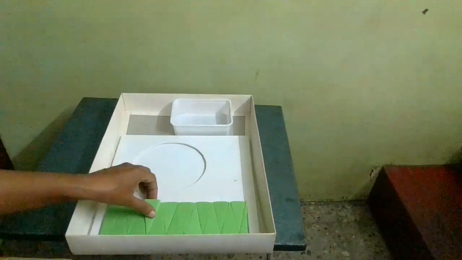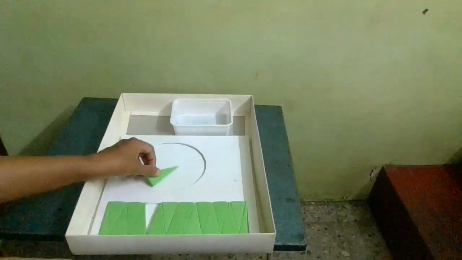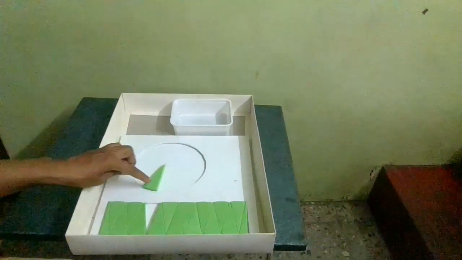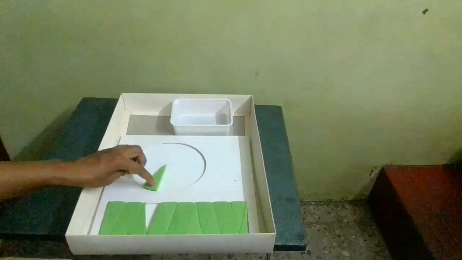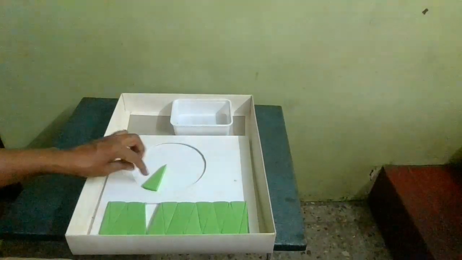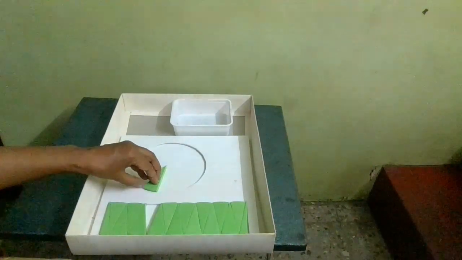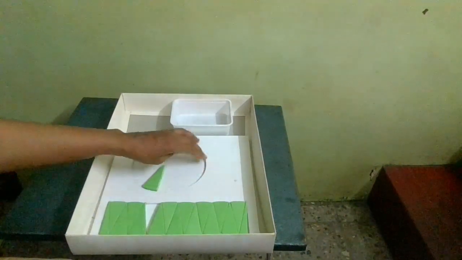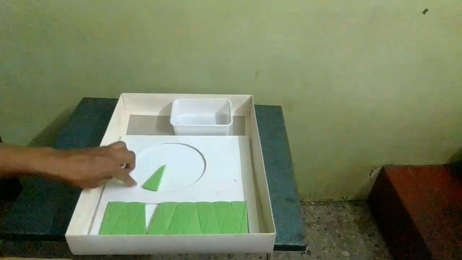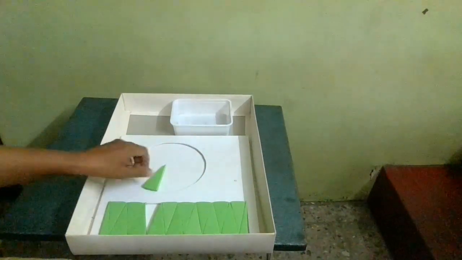If we take one piece, keep it in the circle and see where exactly the curve comes on the circle, they all come along the circumference of the circle. So the length of all of them together is actually the circumference of the circle, which is 2 pi r.